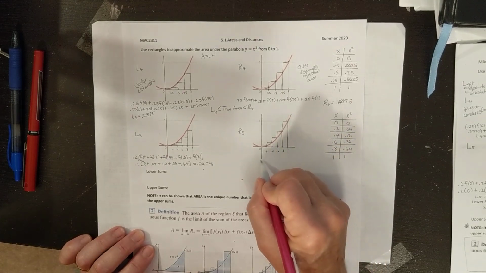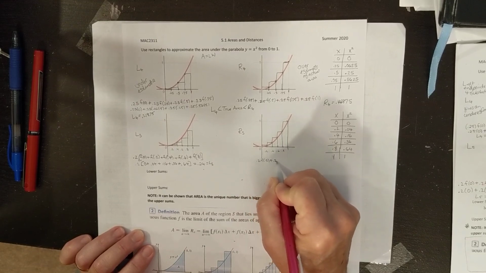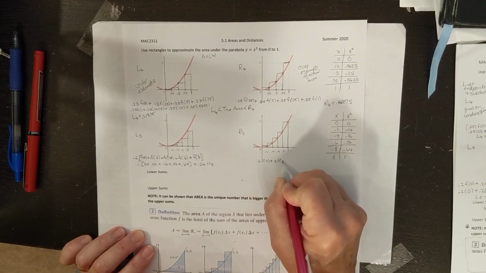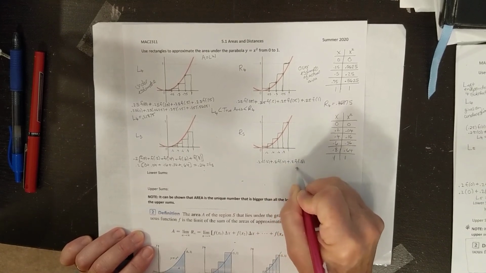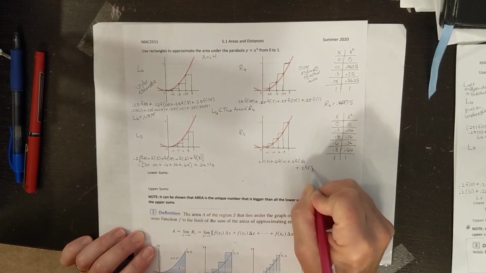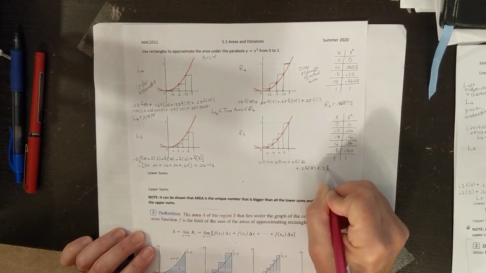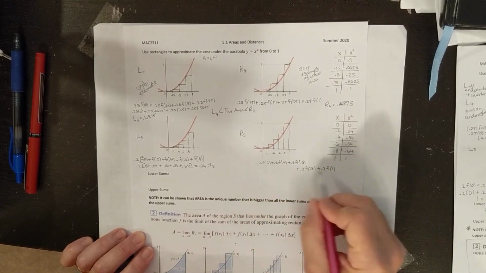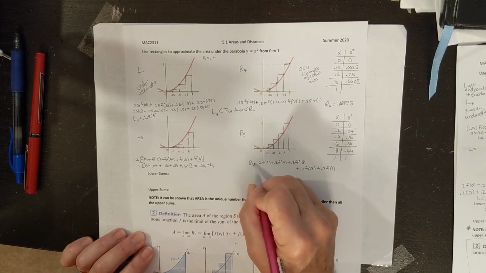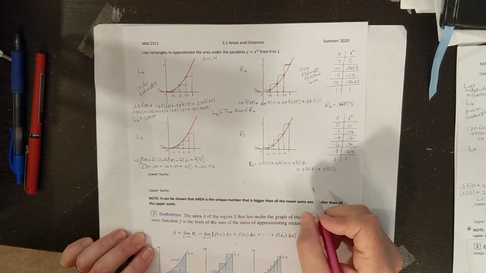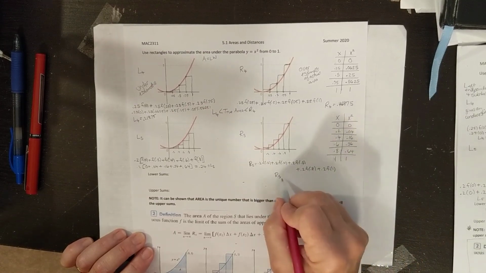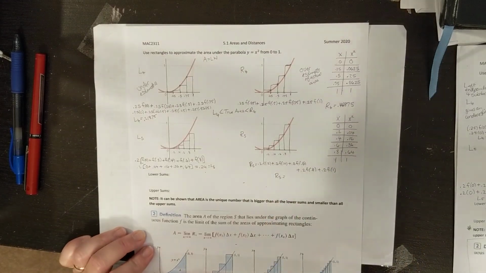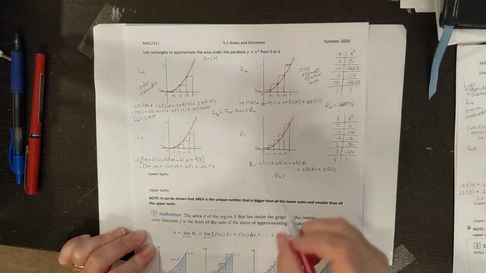And so the width is 0.2. It's going to be 0.2 times f of 0.2, 0.2, the width, f of 0.4, 0.2, f of 0.6, 0.2, f of 0.8, 0.2, f of 1. And this is what R sub 5 is. We add up the area of these 5 rectangles, and you can plug in these values, and you find that R sub 5 is equal to, what did I get? 0.44.